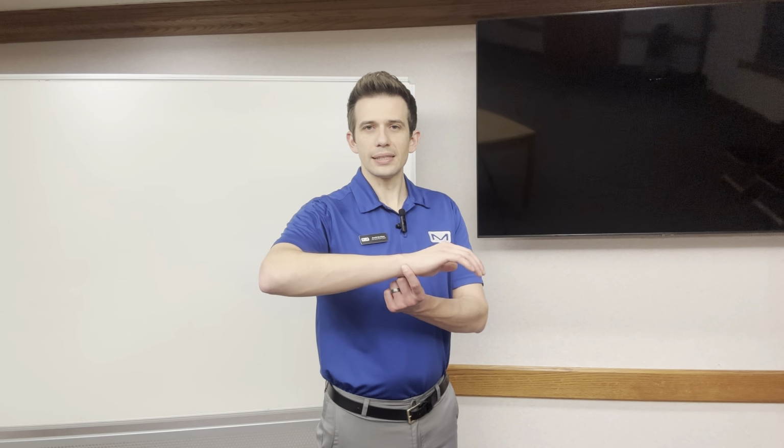At the wrist, we have a few motions as well. We have extension, where the backside of our hand comes upward. We have flexion, where our wrist bends down and our palm comes toward our forearm. We have radial deviation, where we tilt the wrist toward the thumb side of the hand. We have ulnar deviation, where we tilt the wrist toward the pinky side of the hand.